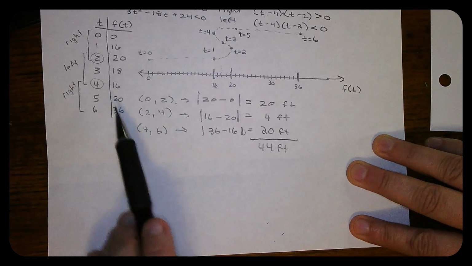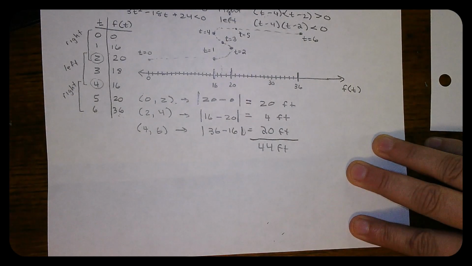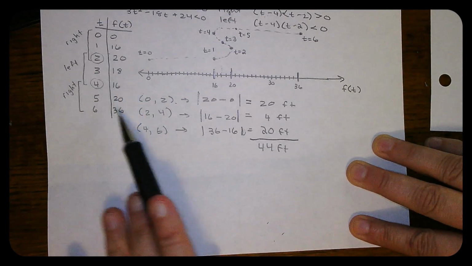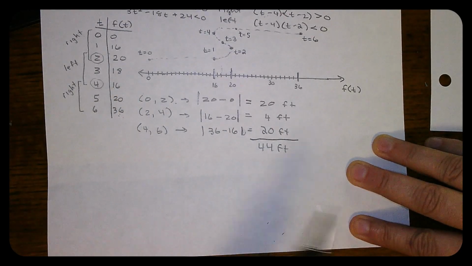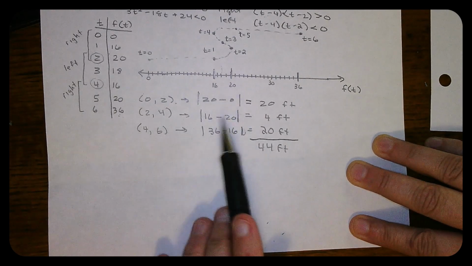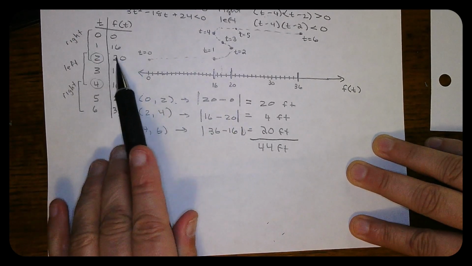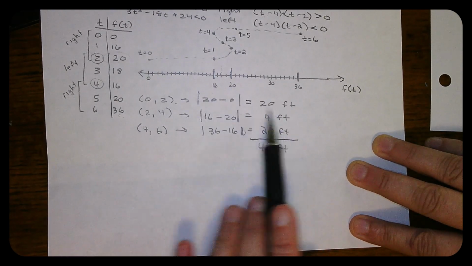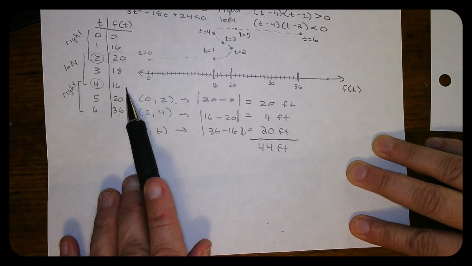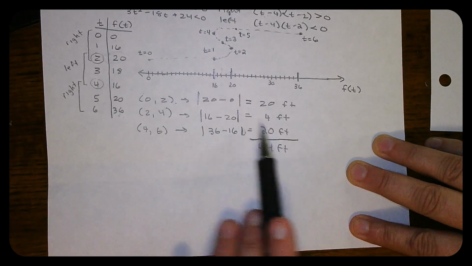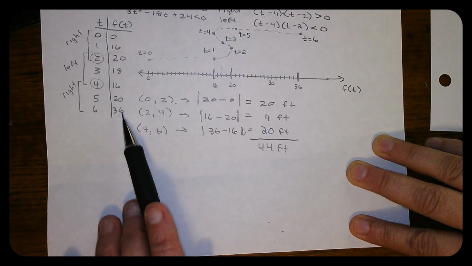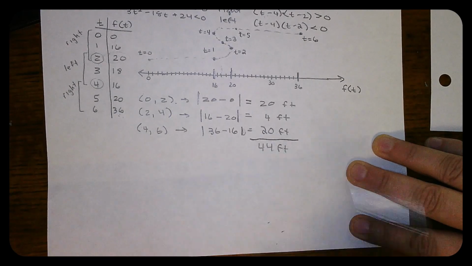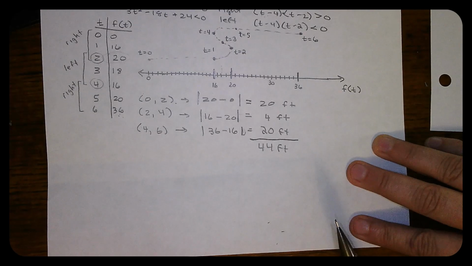So we want to use absolute value, and we want to use the intervals that we found when we did the velocity. It's less intuitive, and you can do it this way every time. You find the change in direction, and you take the second number minus the first number, absolute value. Change in direction, second number minus the first number, absolute value. Then you add them up and get 44 feet. So that's exactly how you do these problems for greatest success.